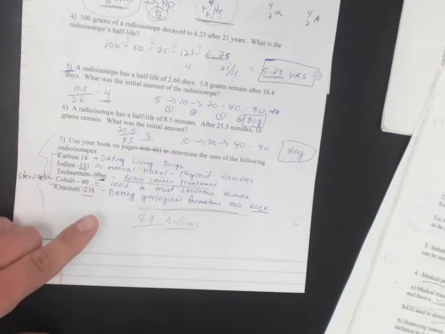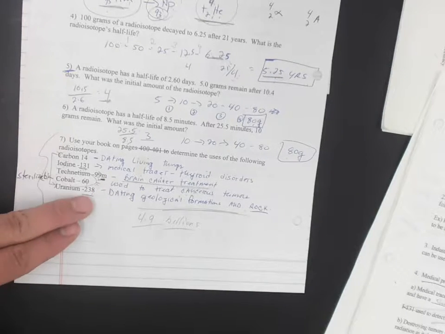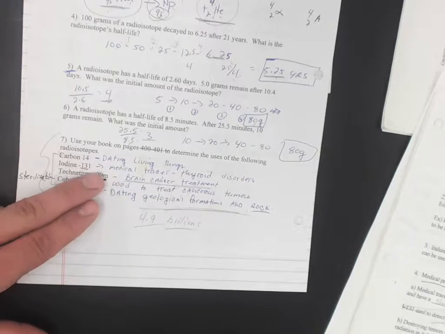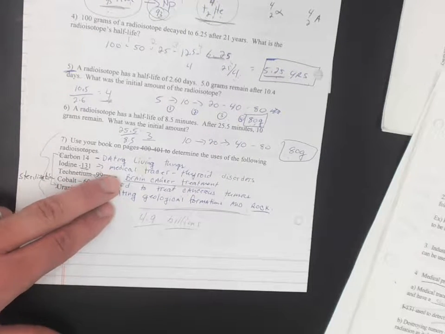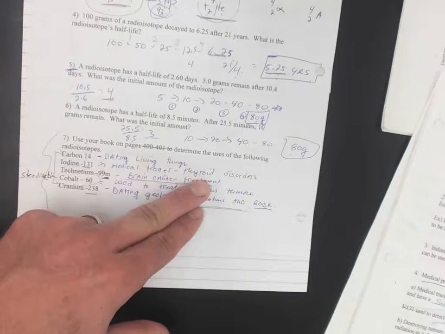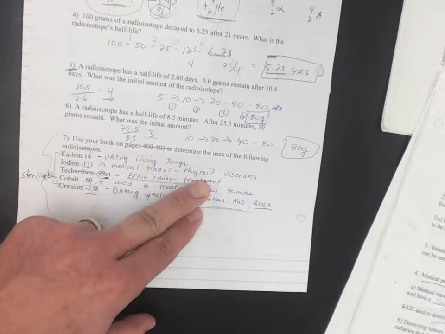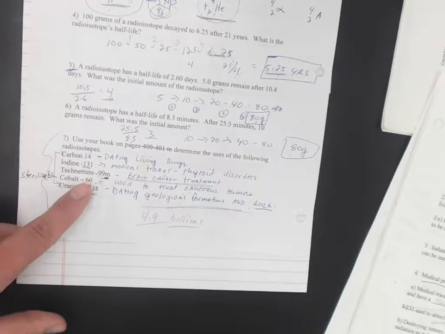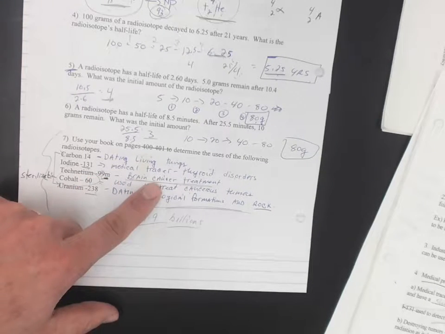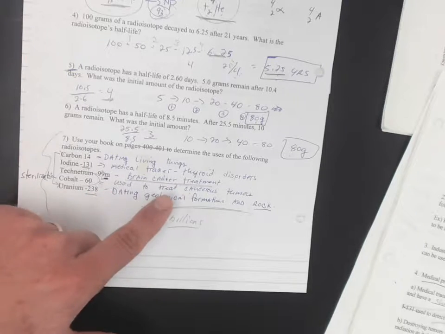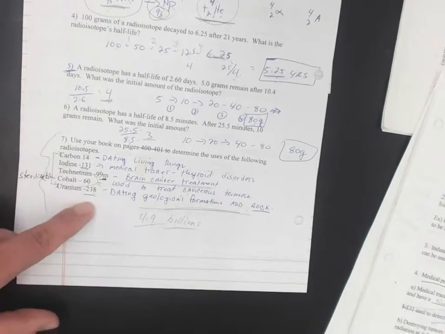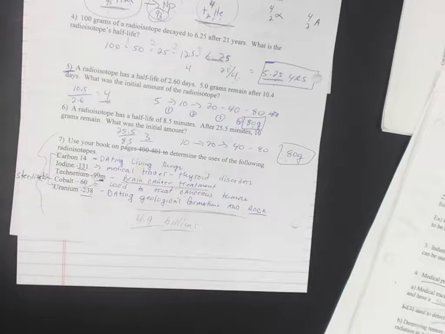We did the first 2 and the third and the last one. Carbon 14 is used to date living things. Iodine 131 is typically used as a medical tracer, but also to treat thyroid cancers or thyroid disorders. These are all in our vocabulary. Yep, that's right. So you did know them. Technetium 99 is used in brain cancer treatment. Cobalt 60 is used to treat cancerous tumors. And uranium 238 is used for dating rock or non-living things.